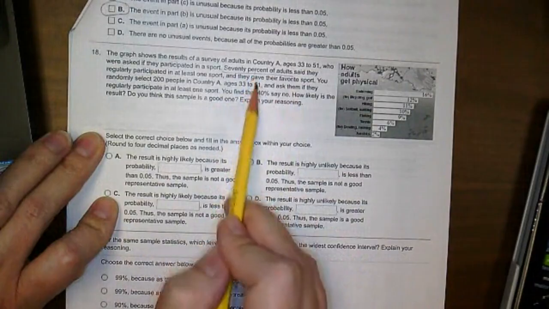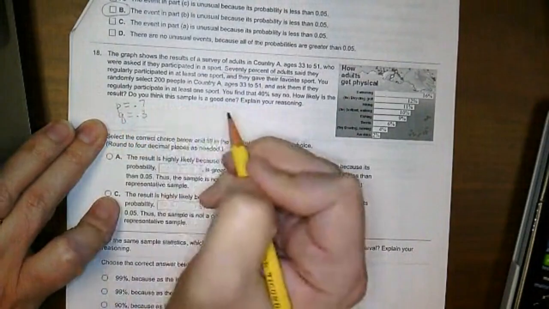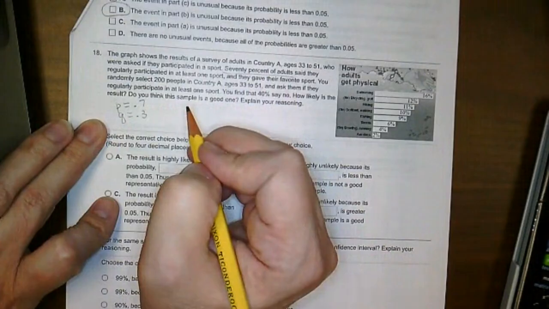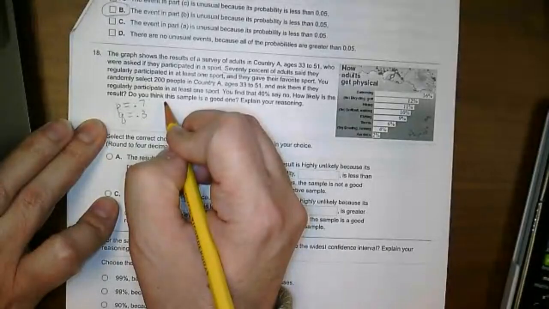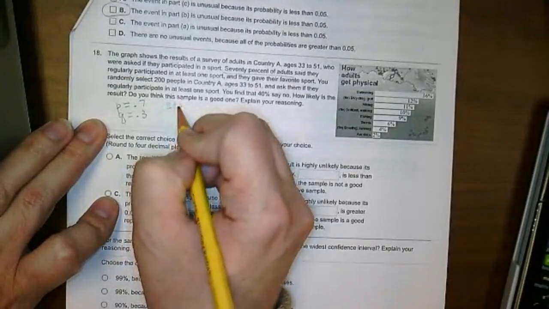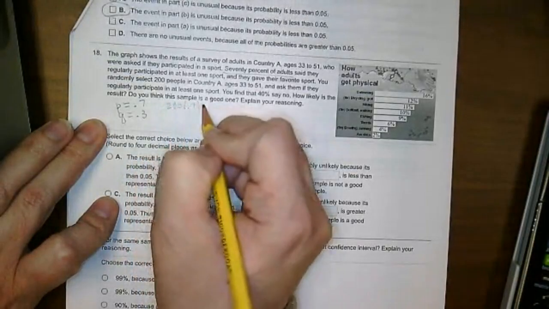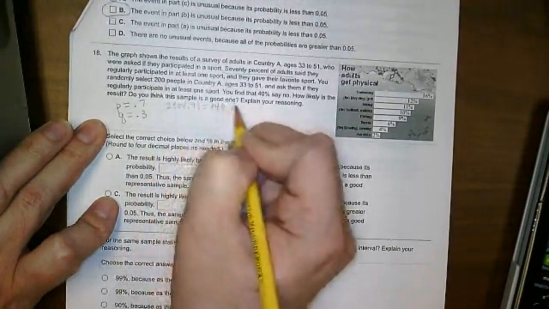Okay, this one was a little confusing because you have 2 different percentages, but I'm going to use that 70% for my P, making Q 0.30. So when I check NP and NQ, I'm going to have 200 times 0.7, which gives me 140.